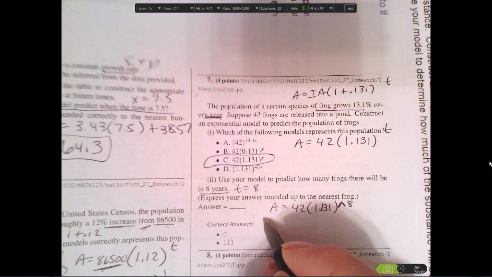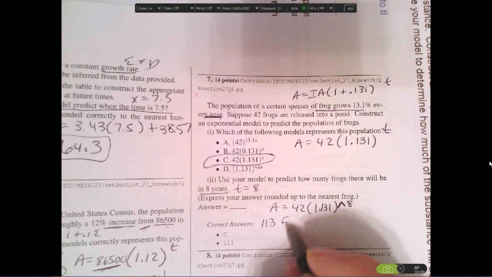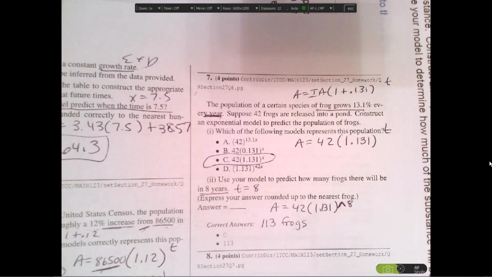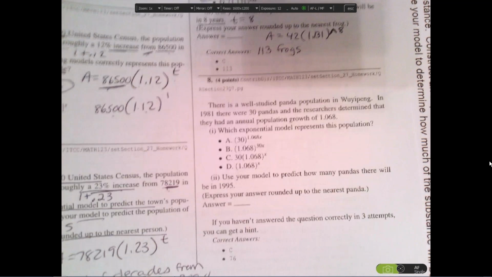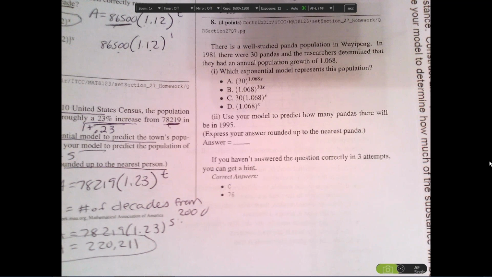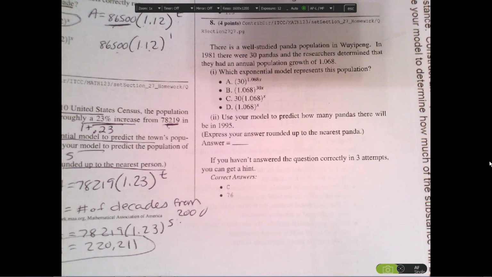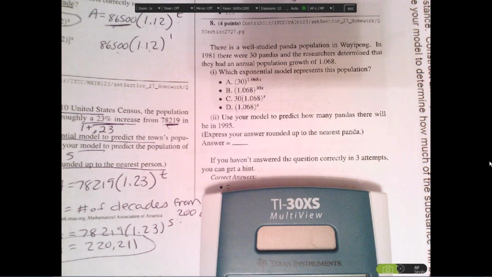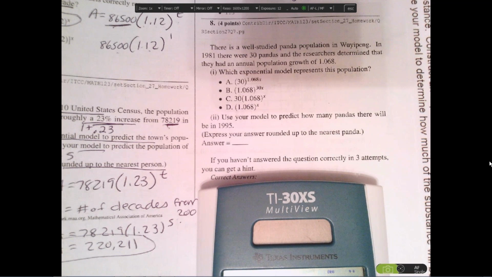So up to the nearest frog would be 113 frogs. Questions? Okay, you guys try 8.